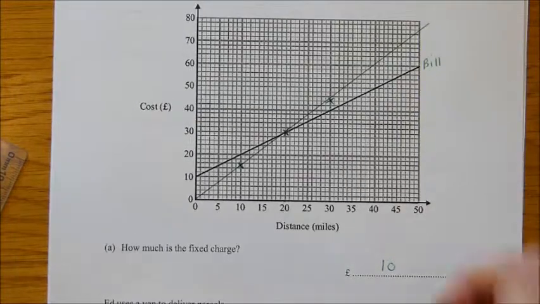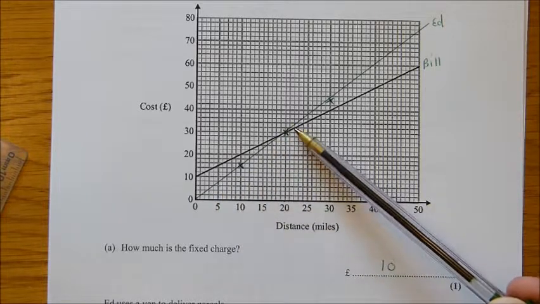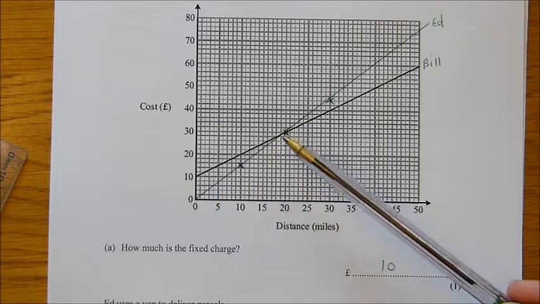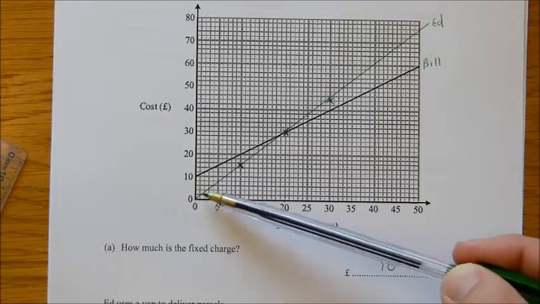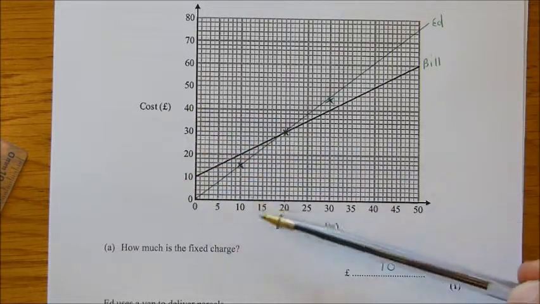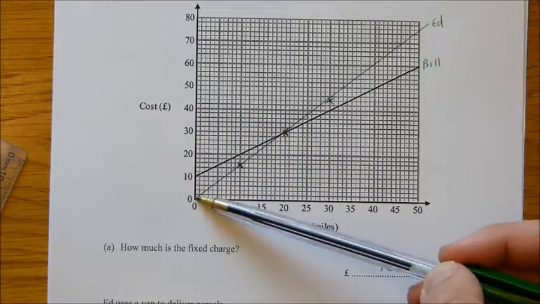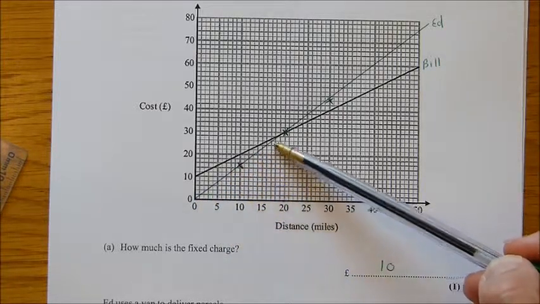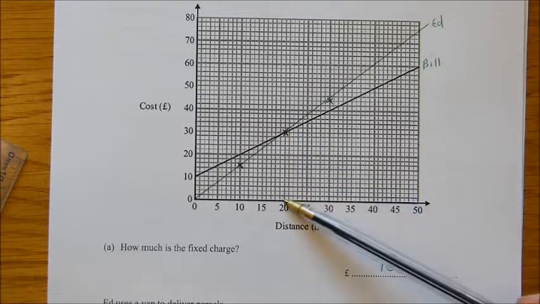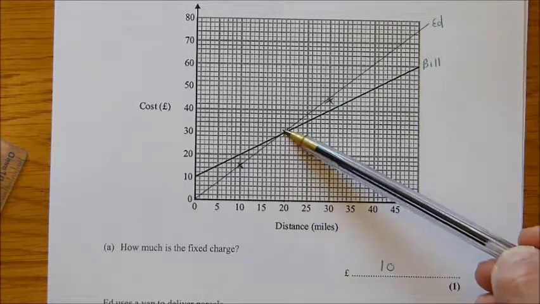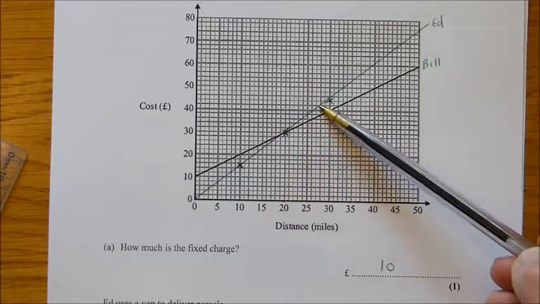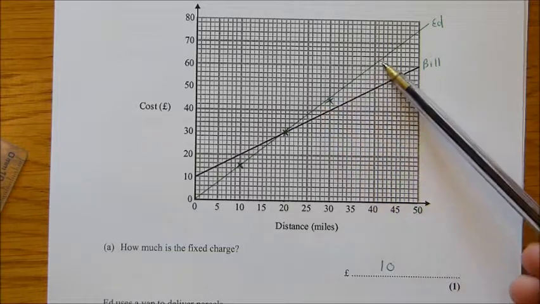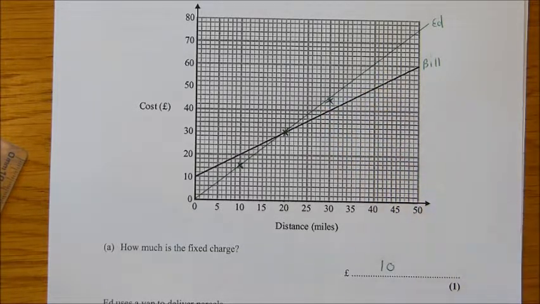And that one was for Ed. Okay, so you should be able to see now there's a point here where these two lines cross over. The person whose graph is lowest is going to be the cheapest, it's further down on the cost. So you'll notice that Ed starts lowest down here, so Ed is the cheapest here, and when they get to 20 miles, they both cost the same. After that, Ed is above Bill, so Ed is more expensive after 20 miles.